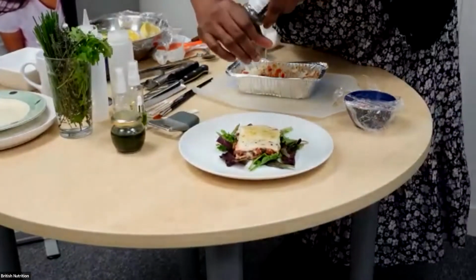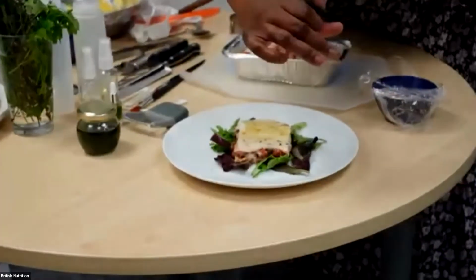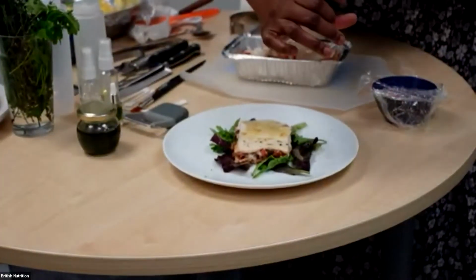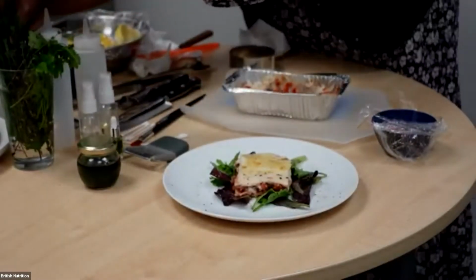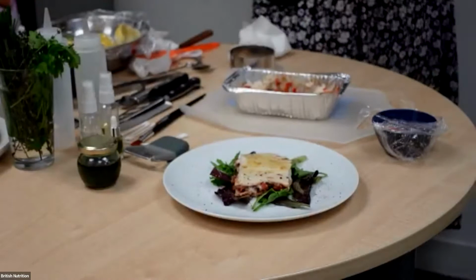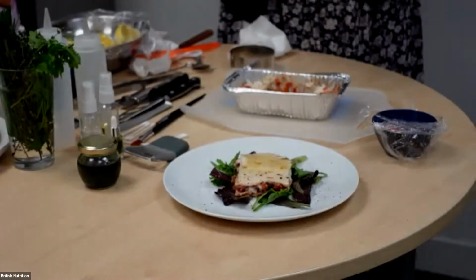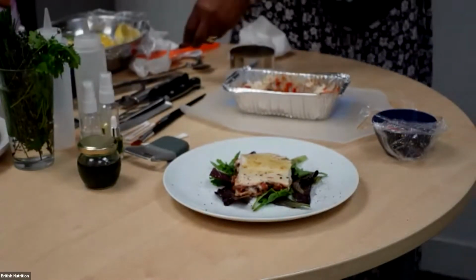Ground black pepper is your friend. You just put some pepper in there. And I've got some fresh chives.